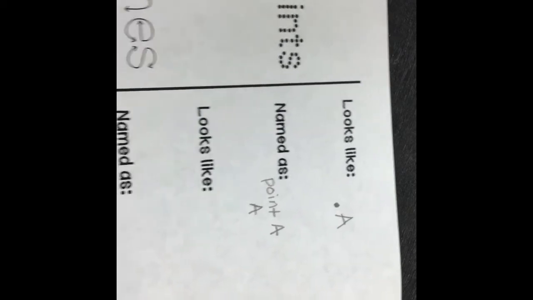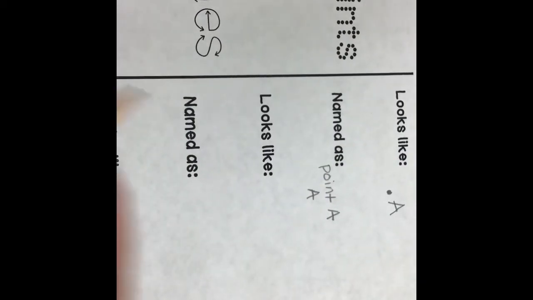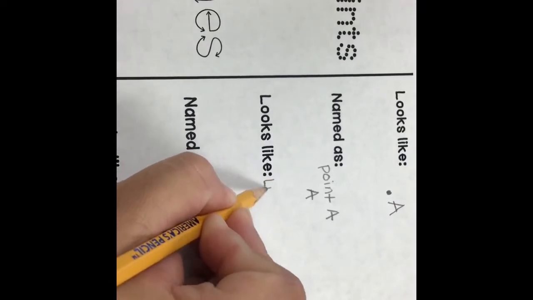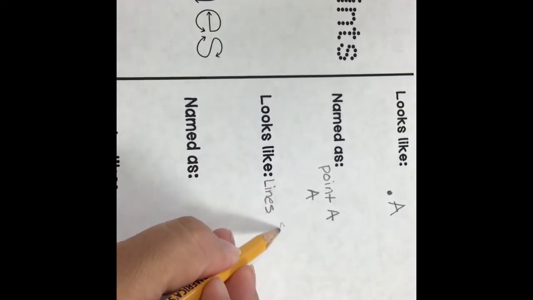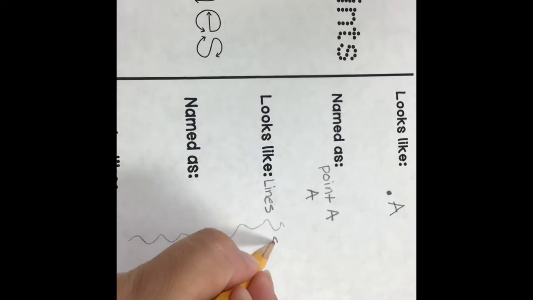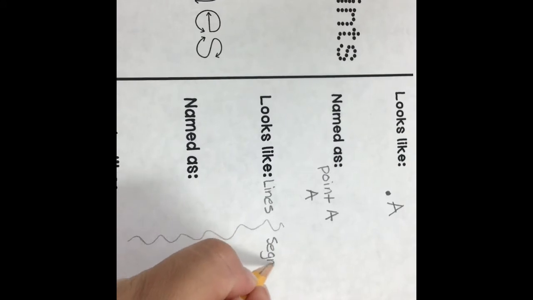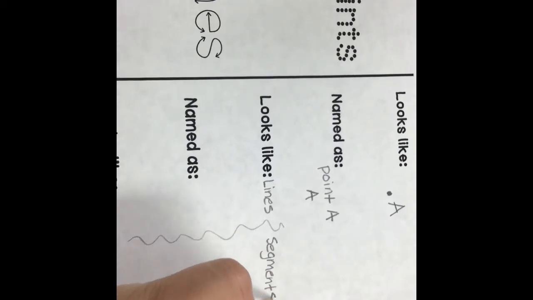The next one on lines, I want you to write the word lines right here, because what we're also going to talk about, and if you'll make a squiggly mark like this, we're going to talk about segments. What are lines?